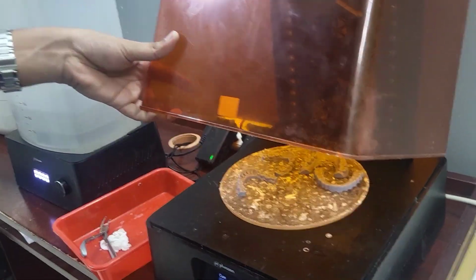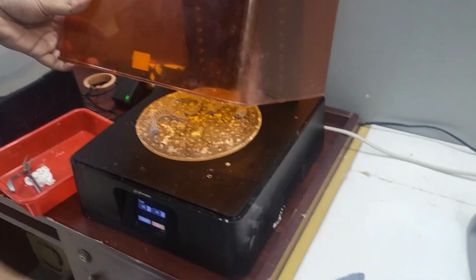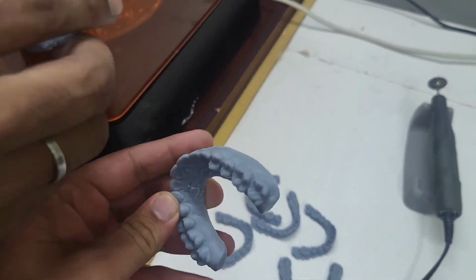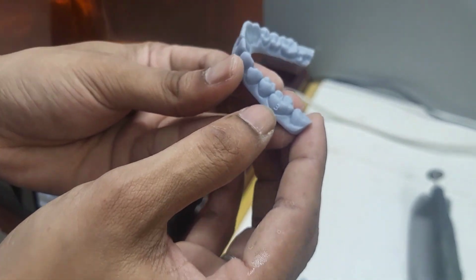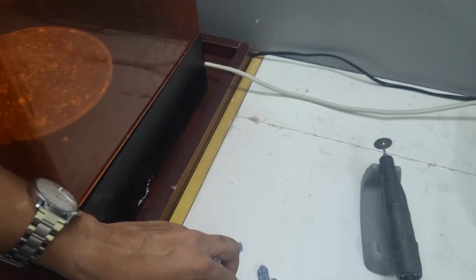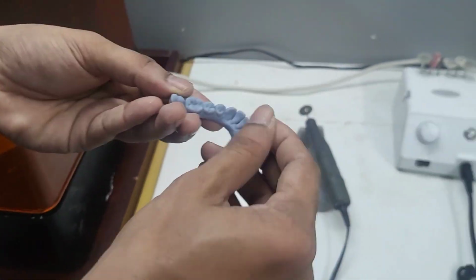has been completed. We are retrieving all the models, and this procedure will cure the residual resin that was superficial and make the cast more distinct, more prominent. You can see the cast has more distinct and prominent features.